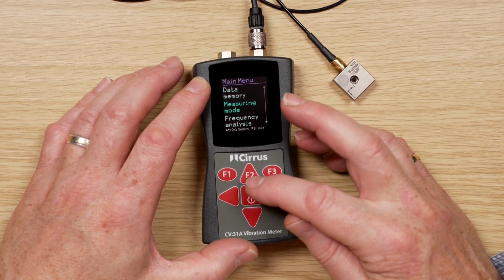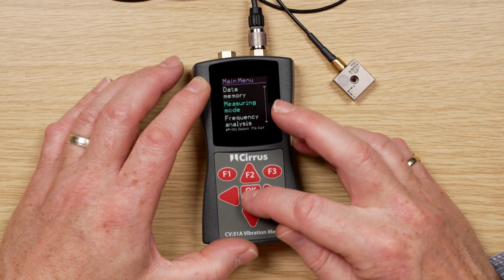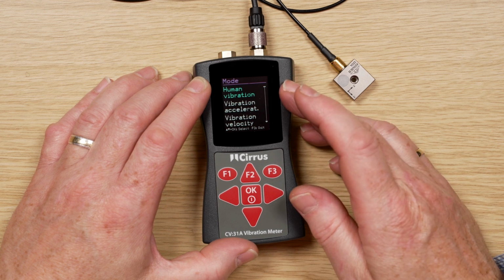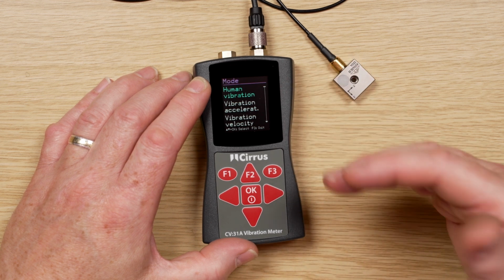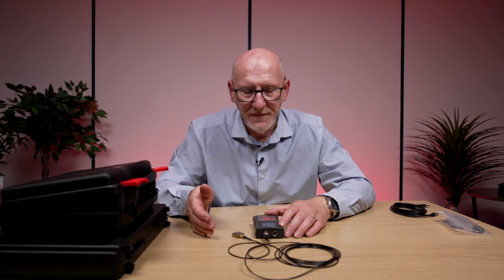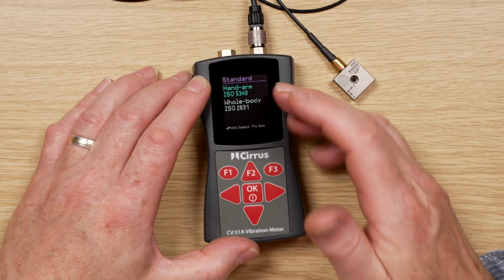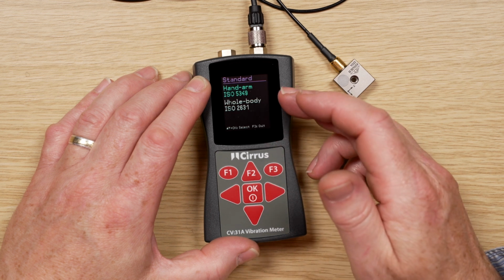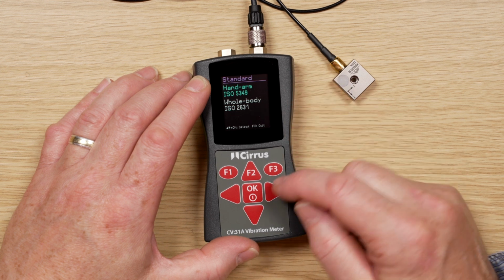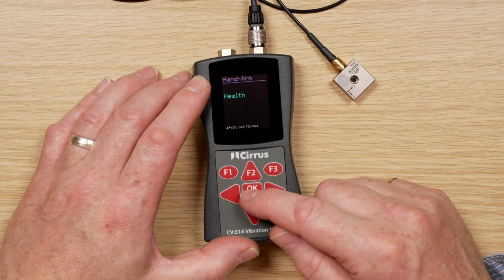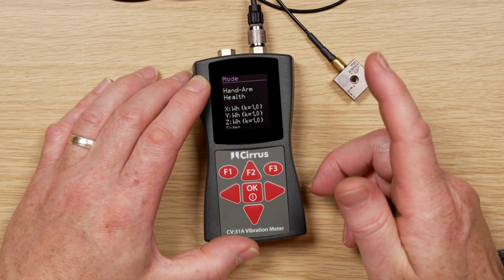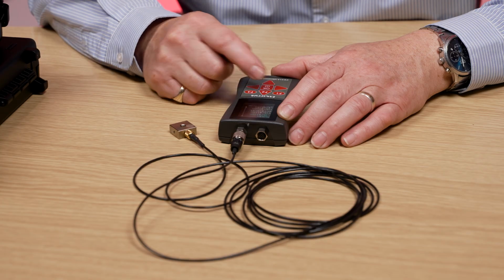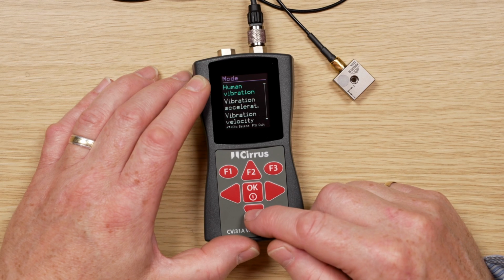Measuring mode, we've already had a brief look at this, but let's just see what different measuring modes there are in here. So if I click OK to highlight that, we've got human vibration. Human vibration is where you can set this up to be either hand-arm or whole body. So if I click into that, we've got the 2 options, hand-arm vibration or whole body, and choose the one that you want. In this case, we'd already chosen hand-arm health, and then we clicked OK to set it. And then if we go back into the menu again, into the measuring mode, then we can choose another few options.